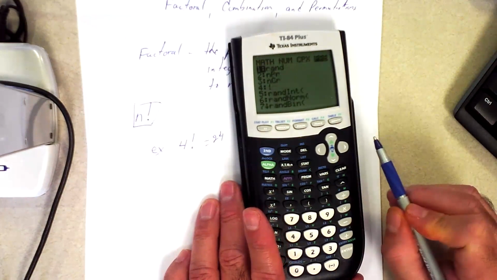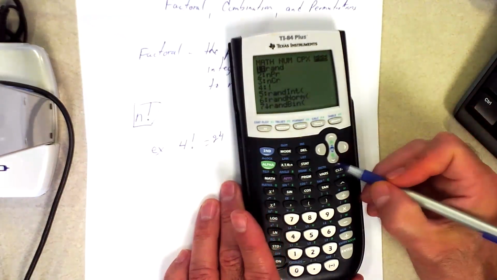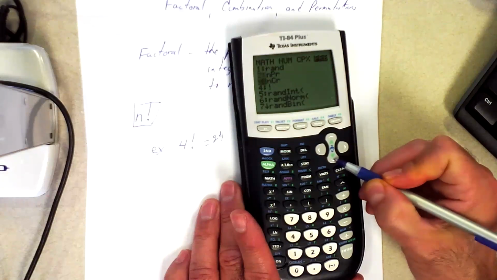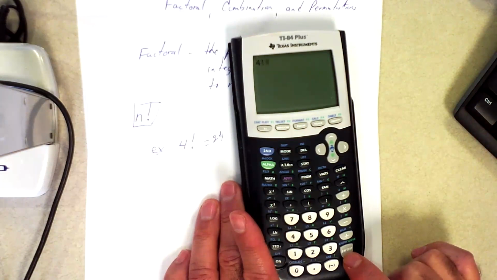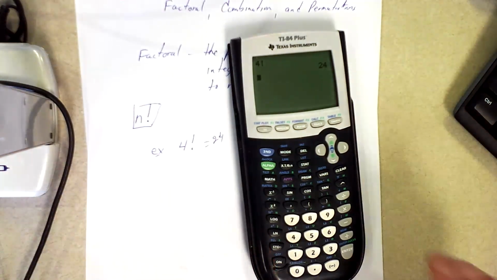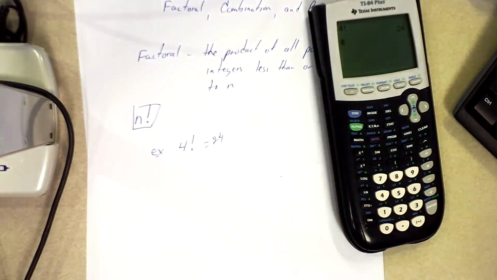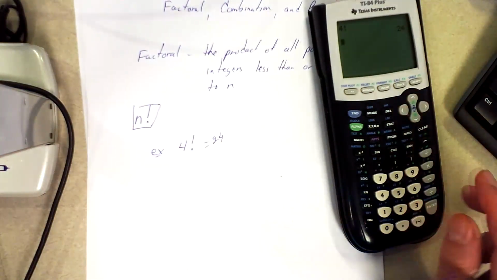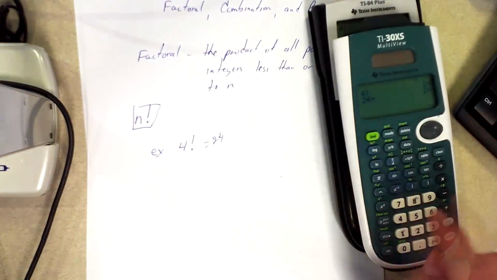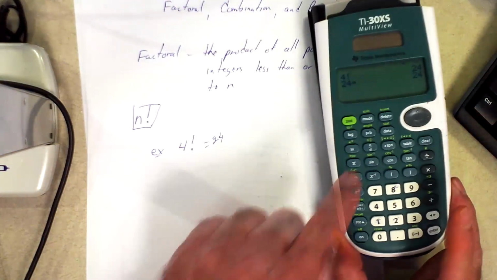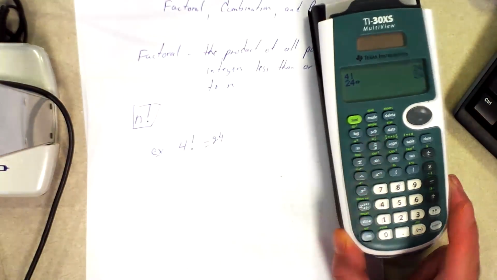I think it's the 4th line down, so you move down 3 spaces, hit enter, and then hit enter again. You're good: 24. It works almost similarly, but it's more difficult to find the PRB button on the graphing calculator than on the TI-30XS, where it's right underneath the mode.